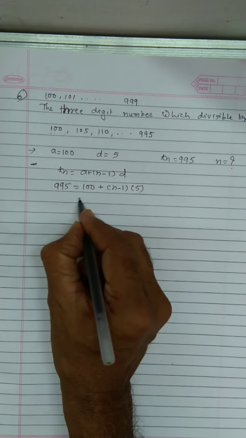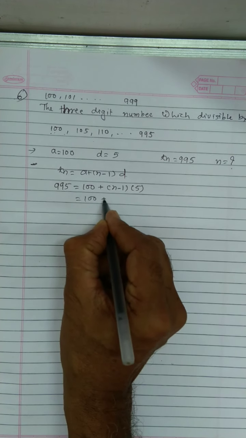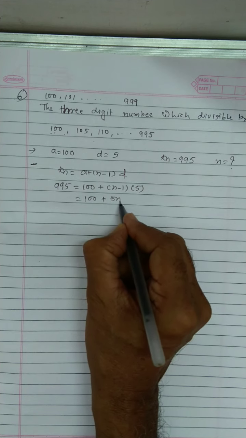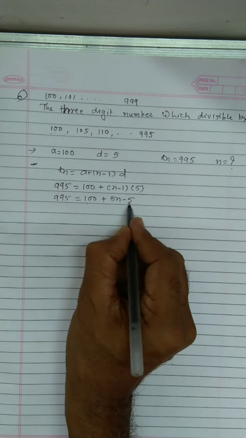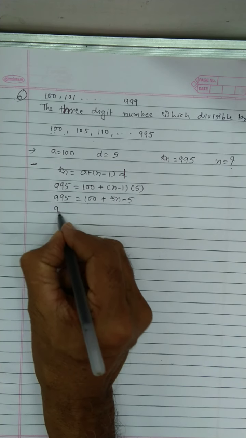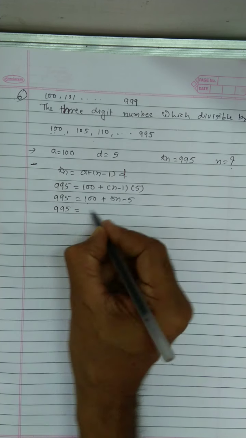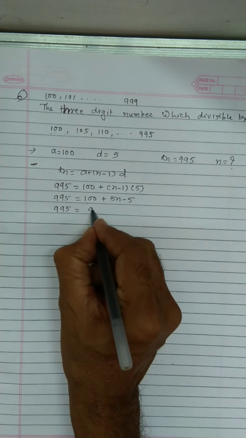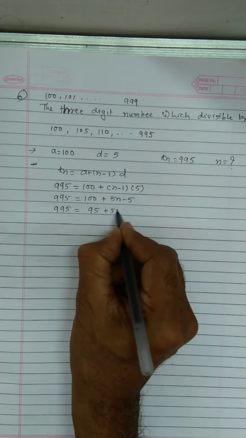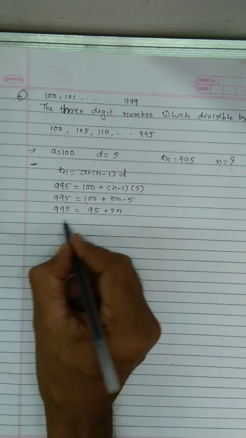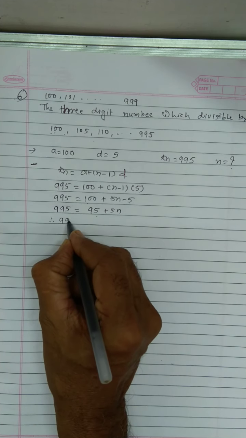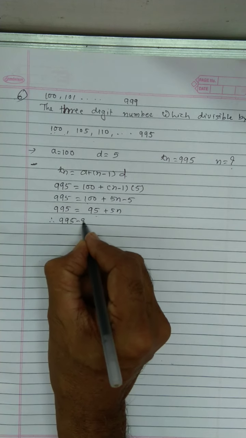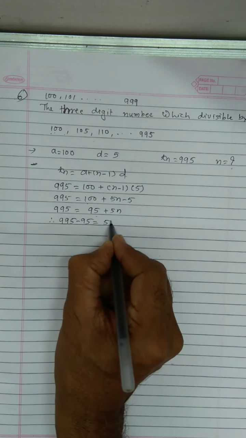Multiply this, we get 100 plus 5n minus 5 is equal to 995. 100 minus 5 is 95. Hence 995 is equal to 95 plus 5n. Take 95 to the other side, we get 995 minus 95 is equal to 5n.